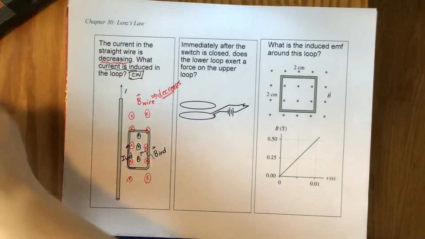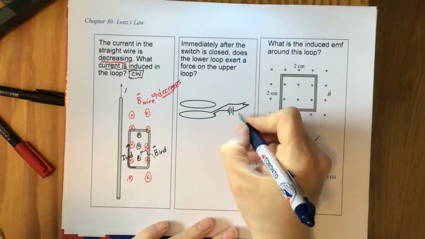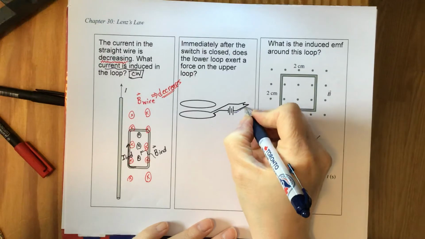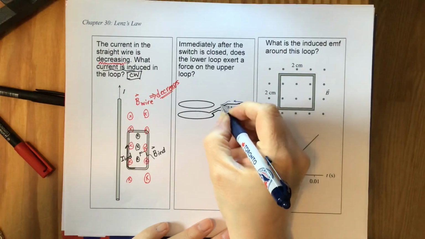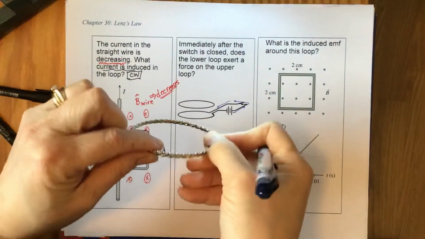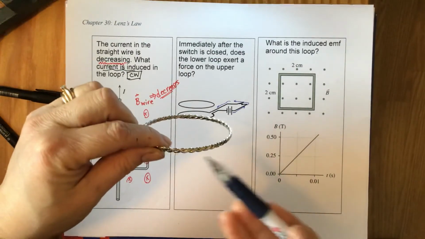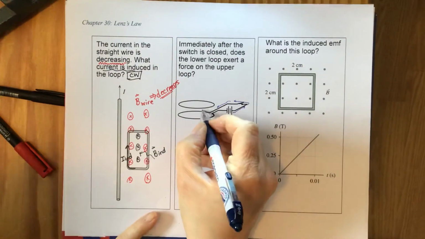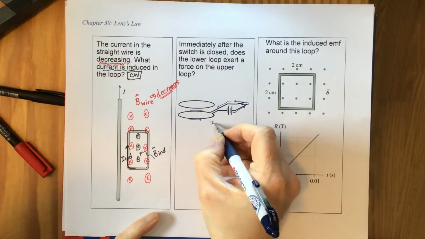So let's ask what happens in this circuit as we go along. When we close the switch, the current flows from positive to negative. So current is going to flow this way. Switch is closed. So this is the back of our loop. This is the front of the loop. The current comes around in the back like this and towards the right in the front. So in the bottom, the current is flowing this way.